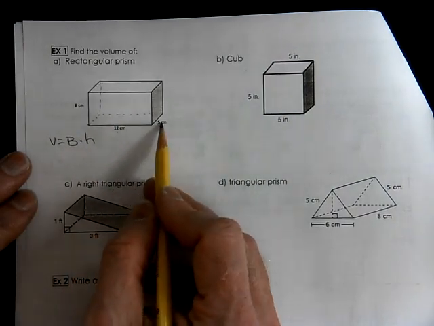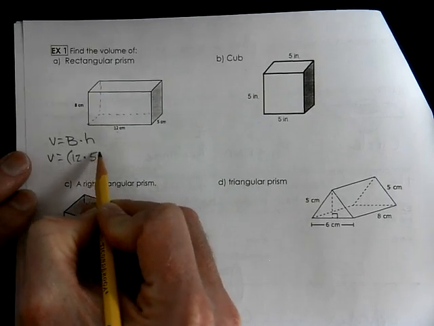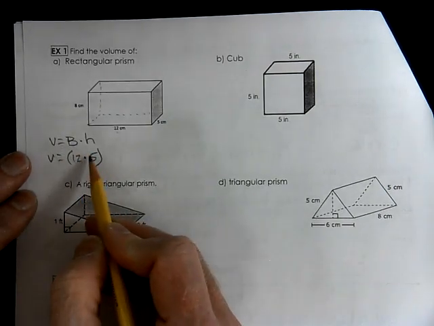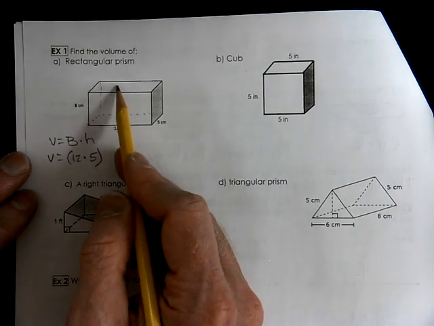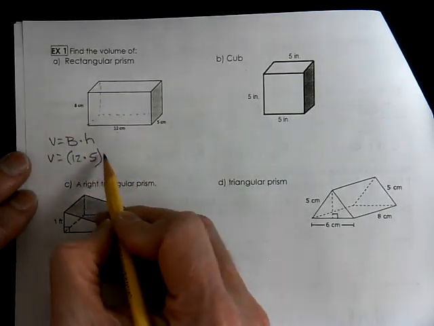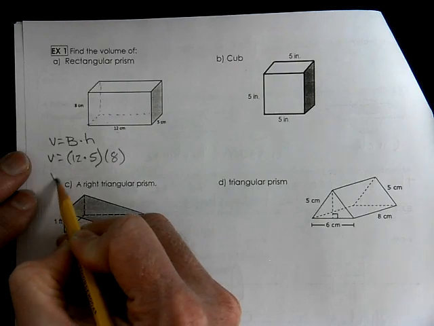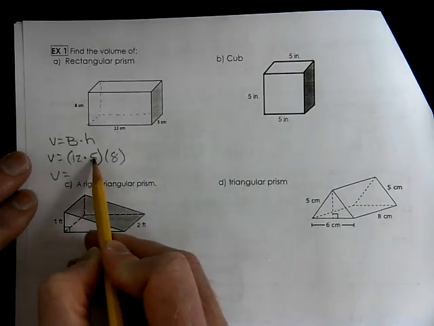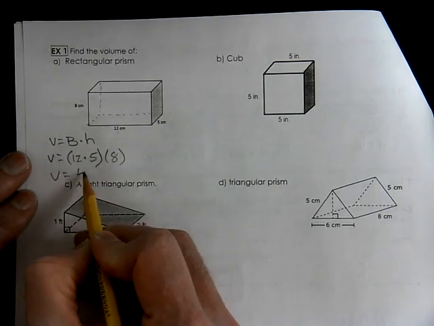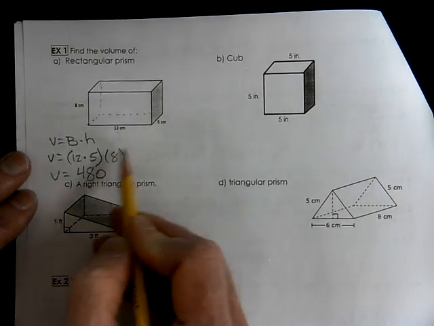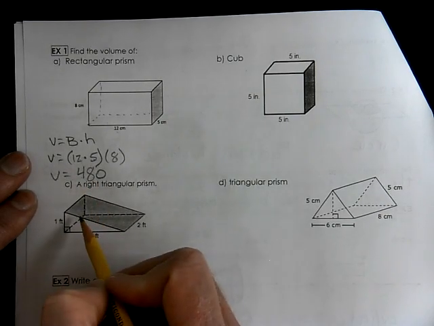So that's going to be 12 times 5. 12 times 5 is your base. And then the distance between the bottom and the top is 8. So that's going to be 60 times 8. 60 times 8 would be 48 with an extra 0. 6 times 8 is 48. 60 times 8 is 480.